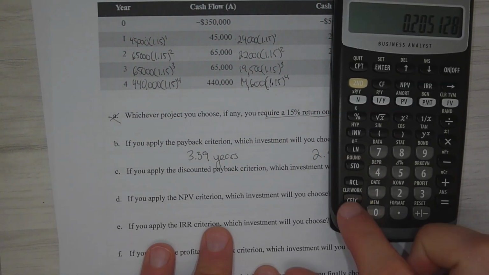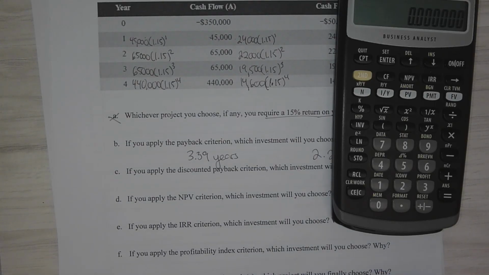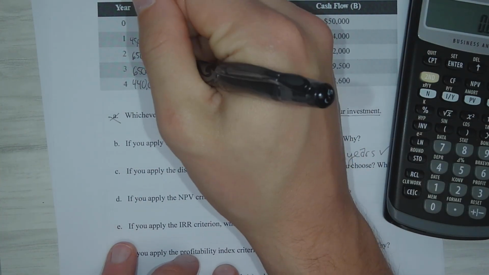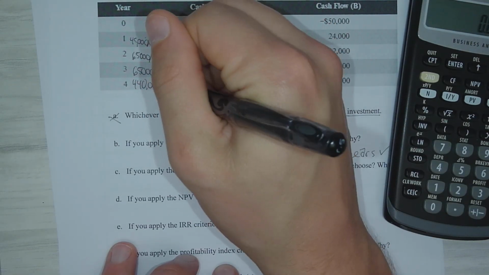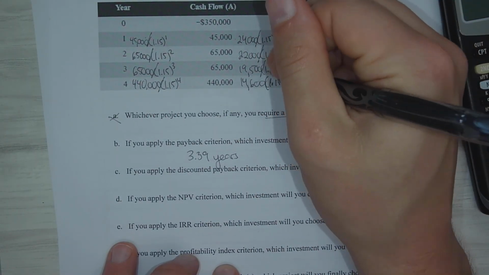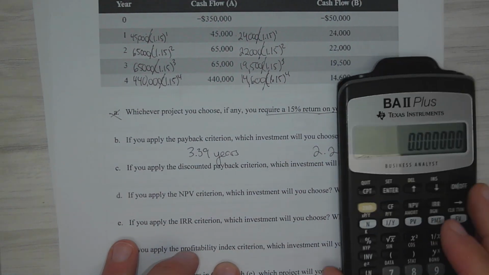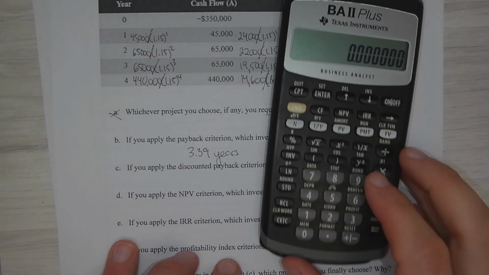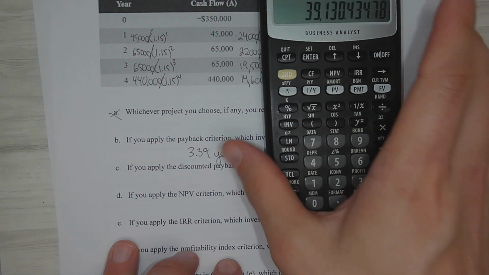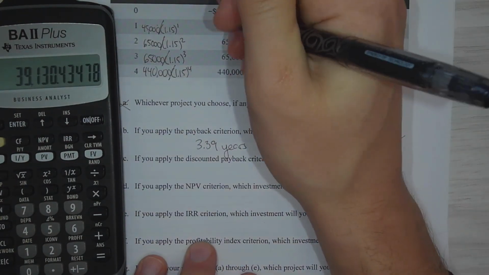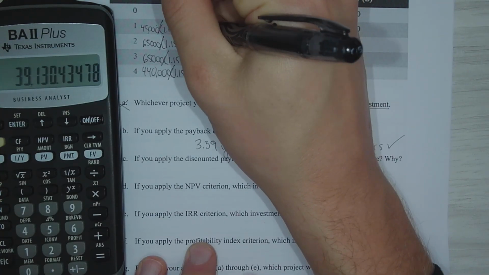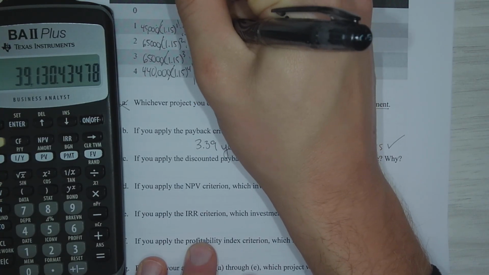And so we can go ahead and do the math. Sorry, these would be divided by, not multiplied, because it's present value. My mistake. These are all divided by. So 45,000 divided by 1.15 to the power of 1. Just going to draw a line here. So it's 39,130.